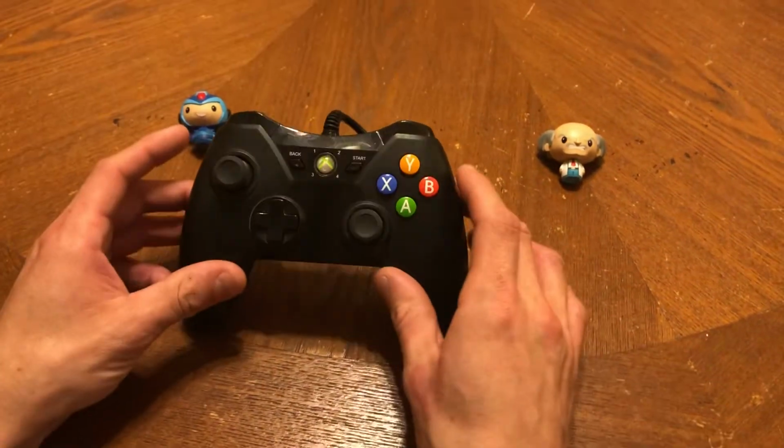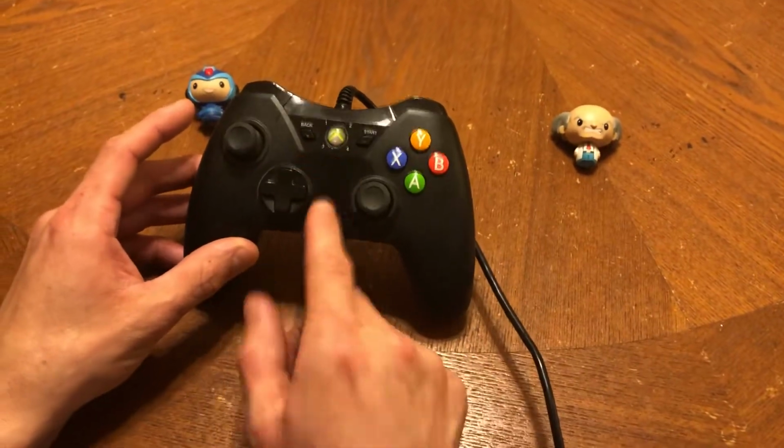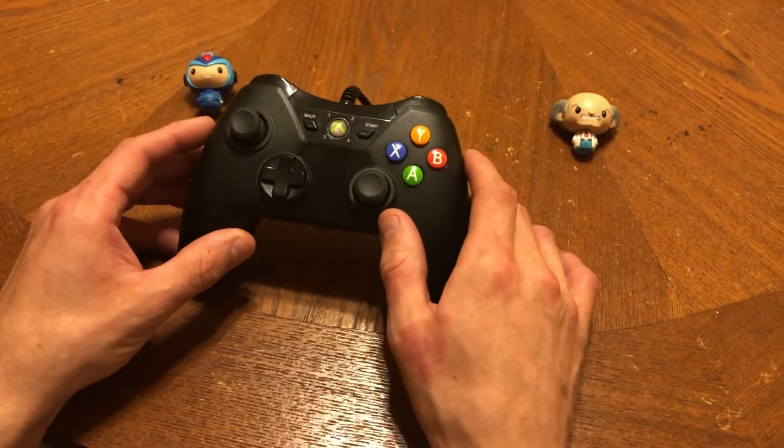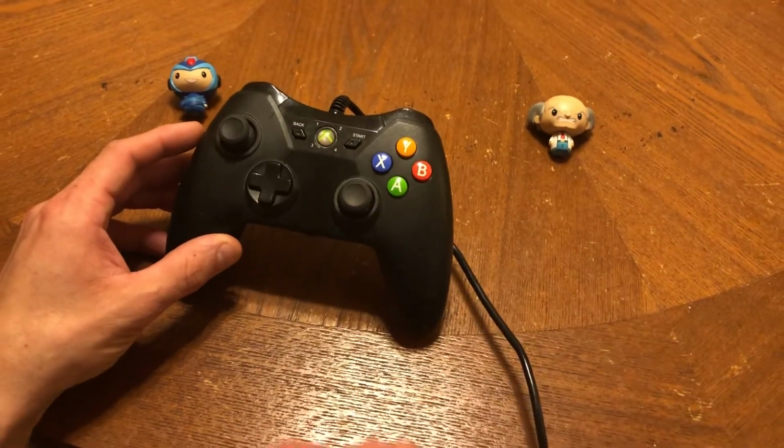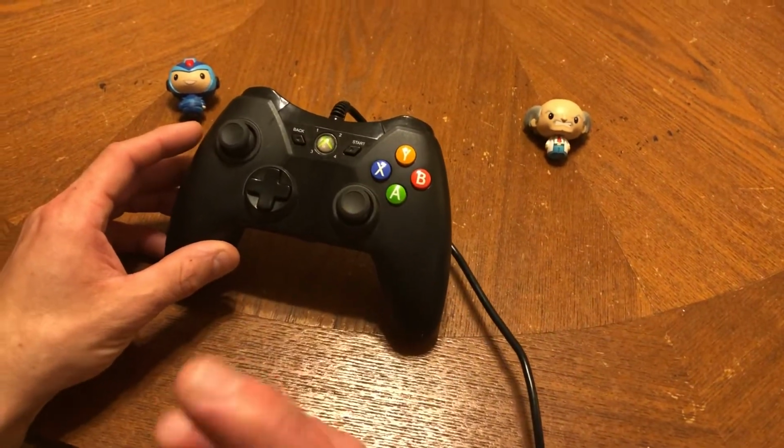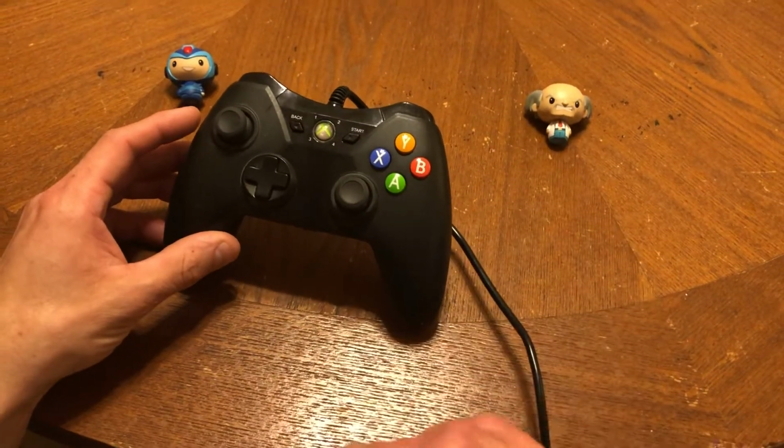We're going to discuss a little bit today about how to use this thing, how to use the controller. When you're playing a game, what's the most important part about it? The controls. And how do you use this guy here?